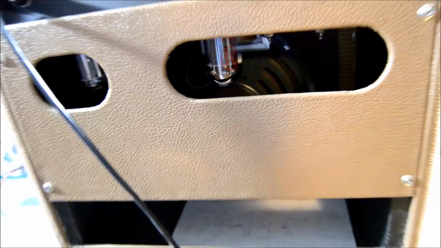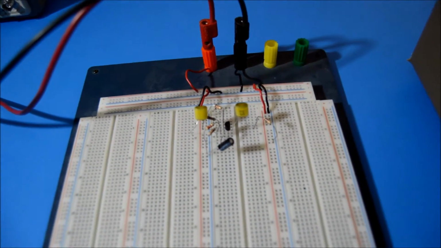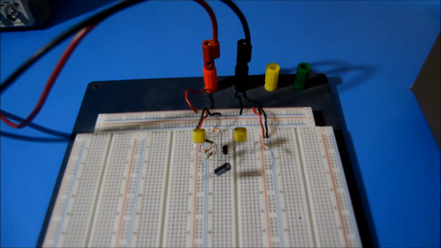So let's try this bad boy out and see how it sounds through our makeshift little solid state amplifier. Probably terrible, but hey, let's give it a shot.